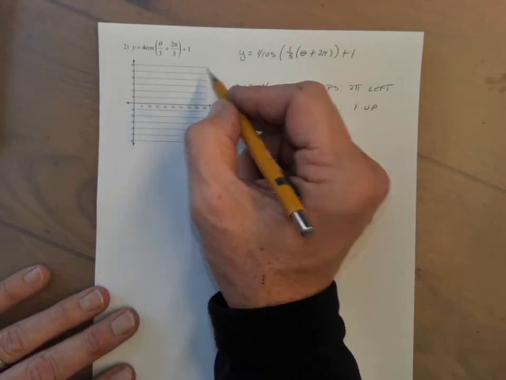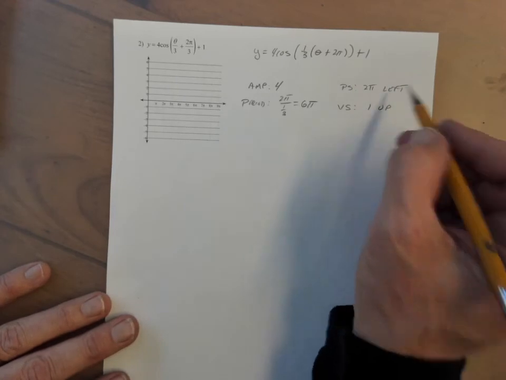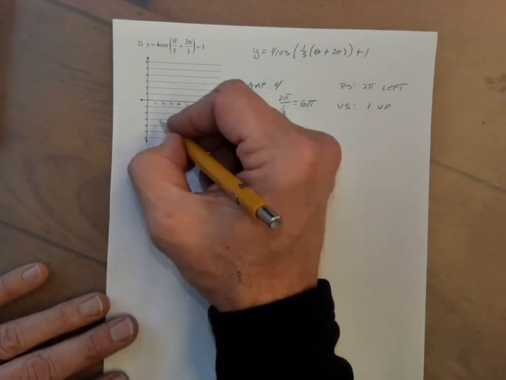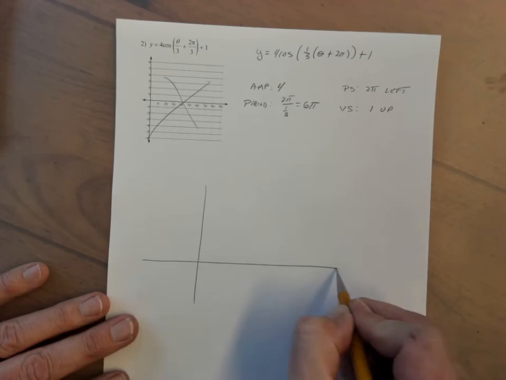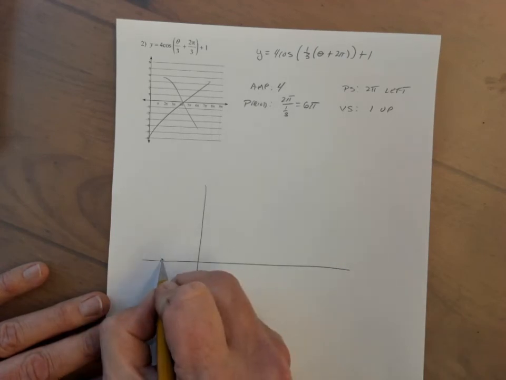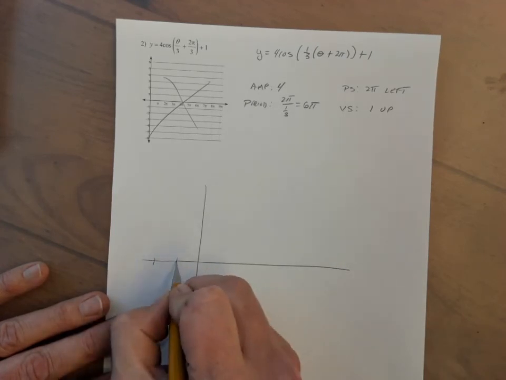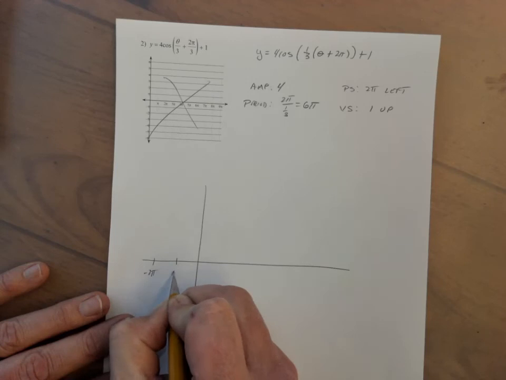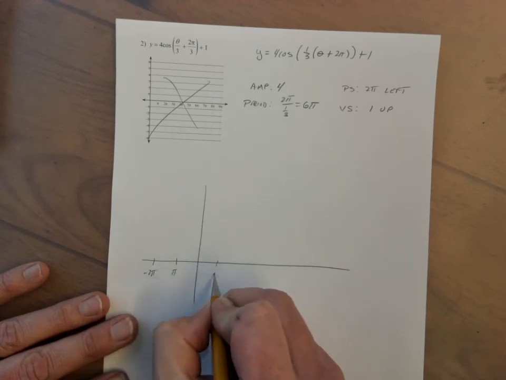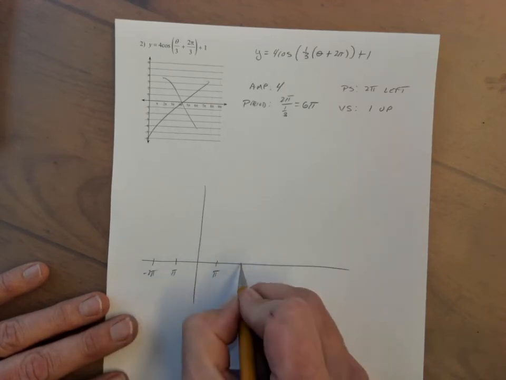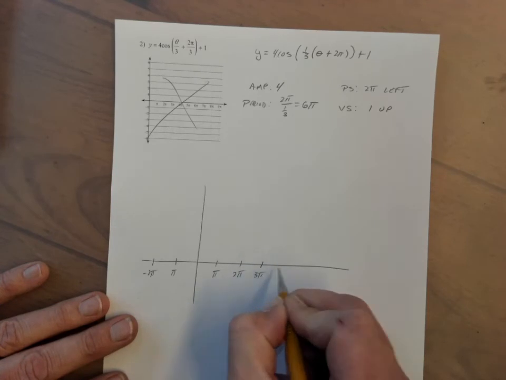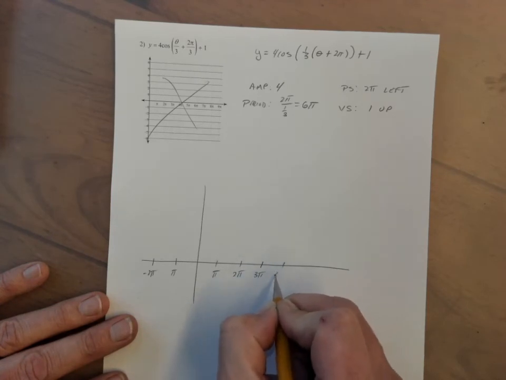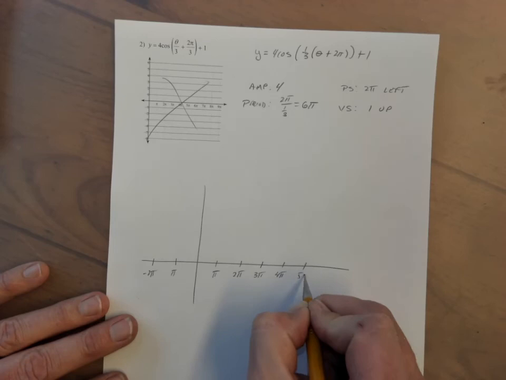All right, so again, this graph isn't bad, but I like taking that first period, starting at 0, going to 2 pi, and shifting that left or right. So I want to shift that 2 pi to the left. So I'm going to get rid of that. And so we start at negative 2 pi, 0, there's pi, 2 pi, 3 pi, 4 pi, more than I need, 5 pi.